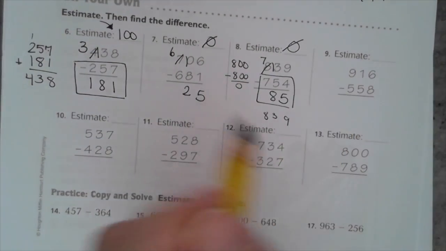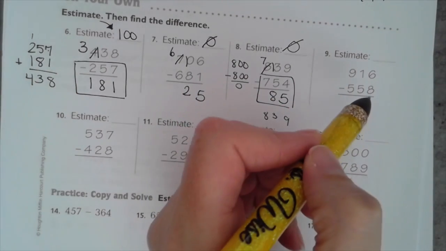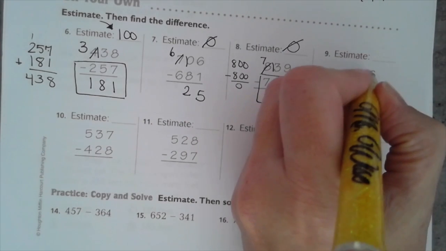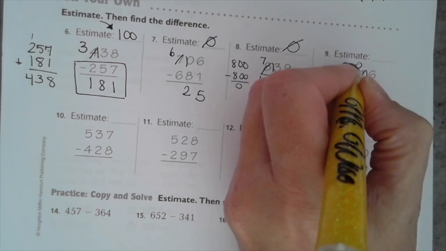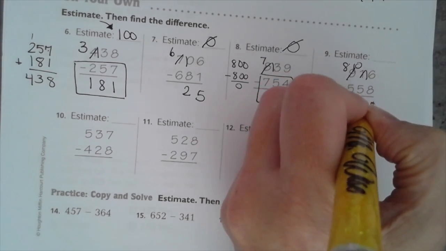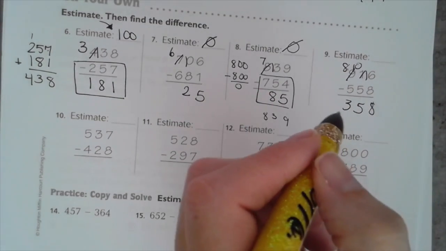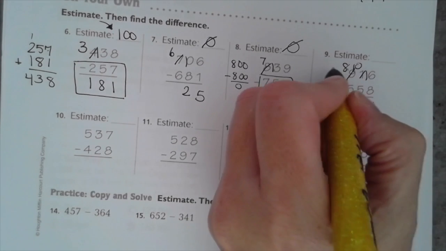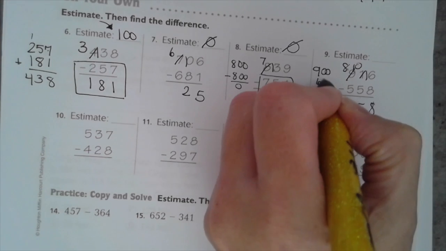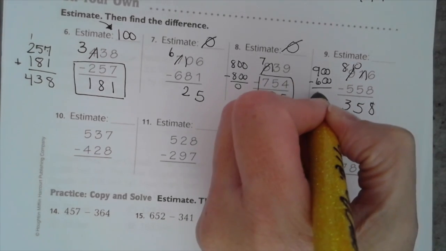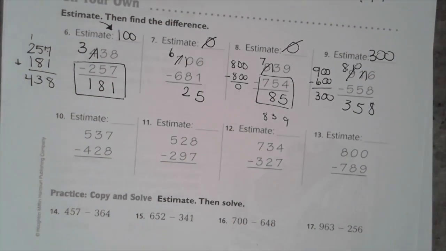Okay, 916, subtract 558. Oh, we've got 8 on the bottom. More on the floor. Go next door and get 10 more. 16 minus 8 is 8. 10 minus 5 is 5. And 8 minus 5 is 3. Oh, I forgot to estimate. Okay, so 916 rounds to about 900, 558 rounds to about 600, 900 minus 600 is 300, so yeah, that seems reasonable.